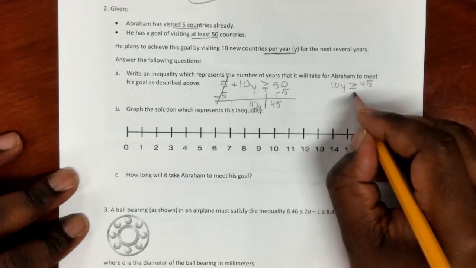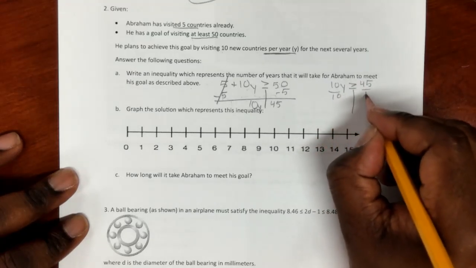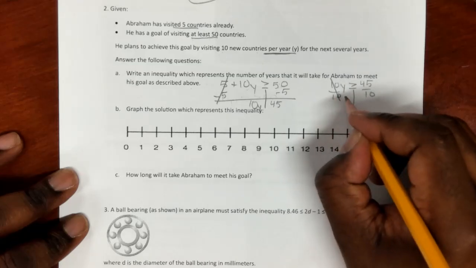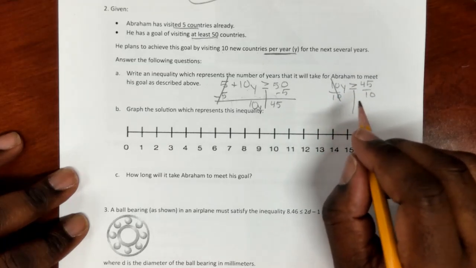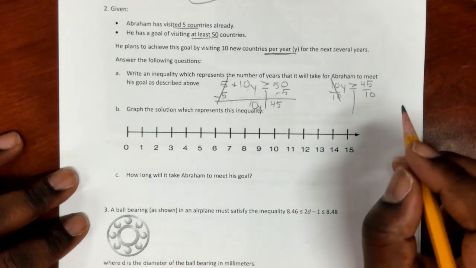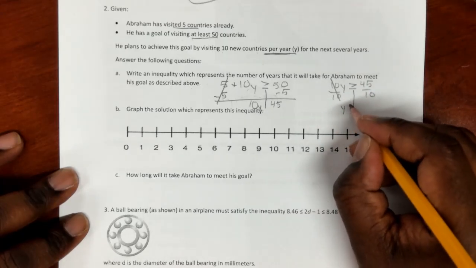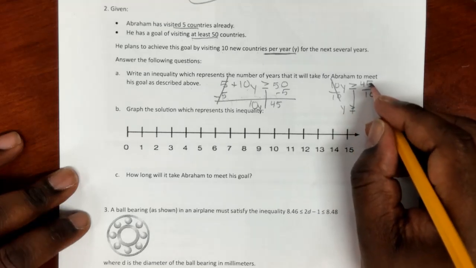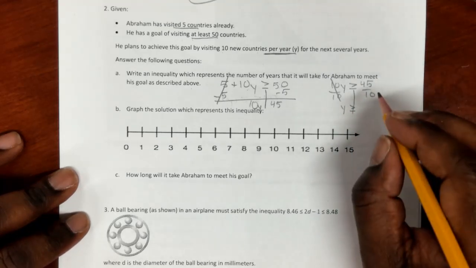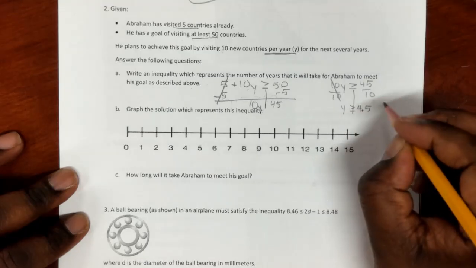Okay. Now I'm going to divide again, just like I did before in question number 1. But this time I'm going to keep my inequality the same way. Can anybody tell me the reason why? Correct, because you're not dividing by a negative. Okay, so this is going to be y is greater than or equal to. Now if I did 45 divided by 10, this is going to be 4.5. Okay, 4.5.